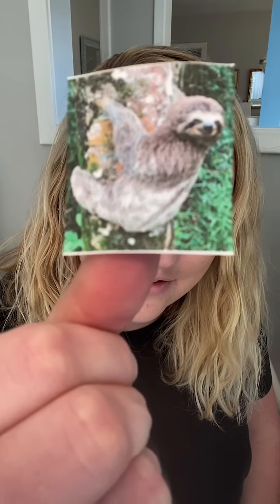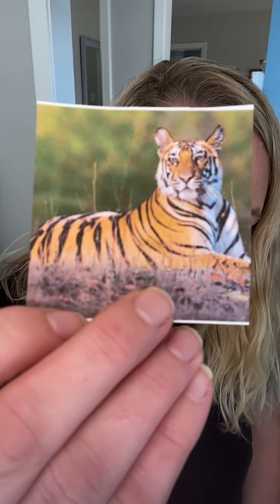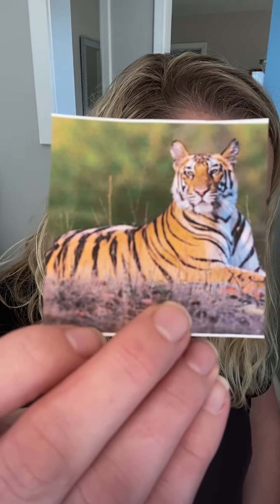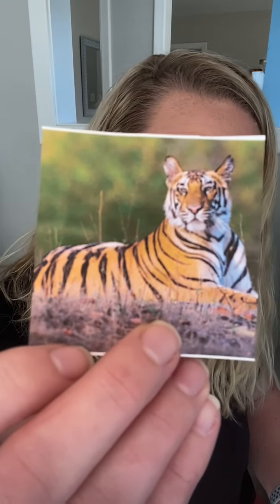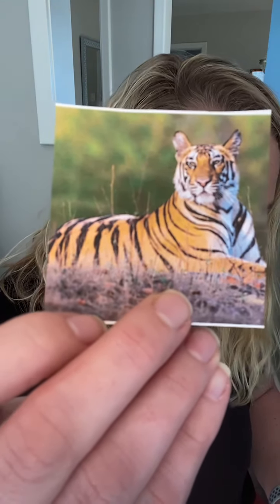This is a very unique animal that you might not know. My friend picked it. What do you think it is? Can you think of its name? A sloth. Oh, we have a tiger. Look at the tiger. What does he have on his body?